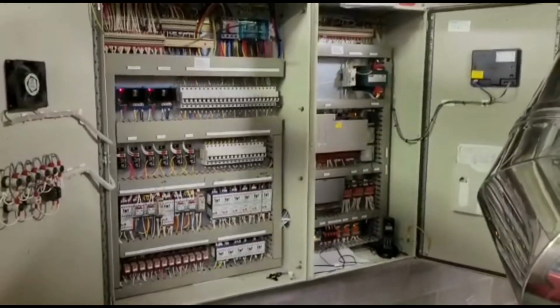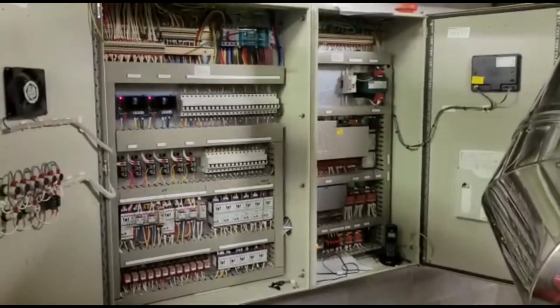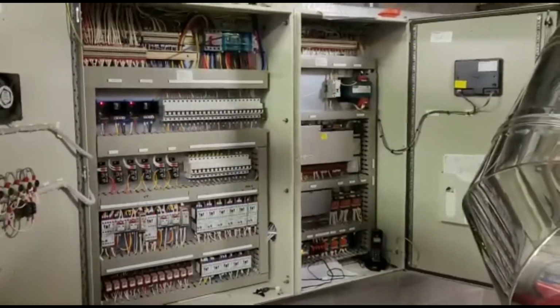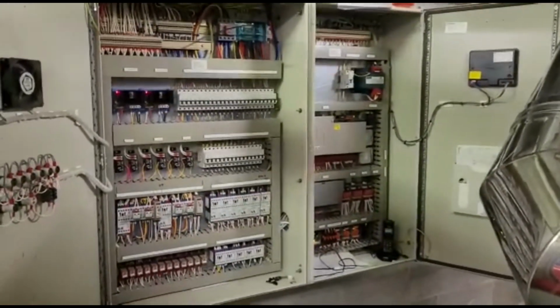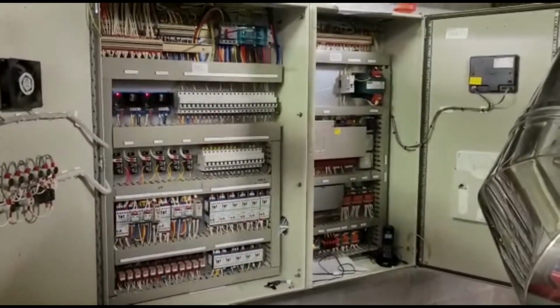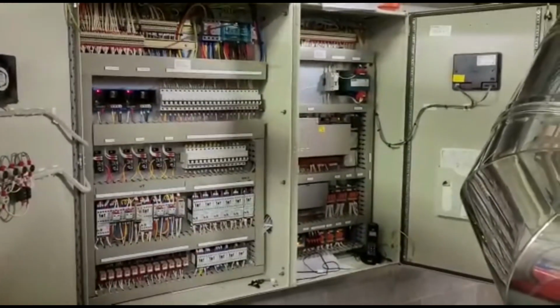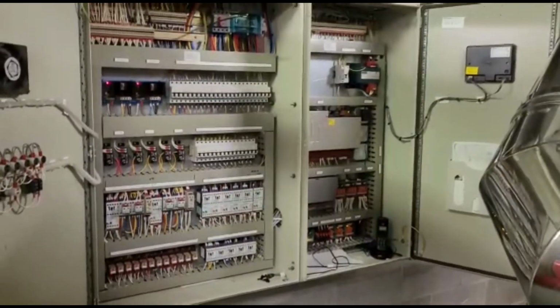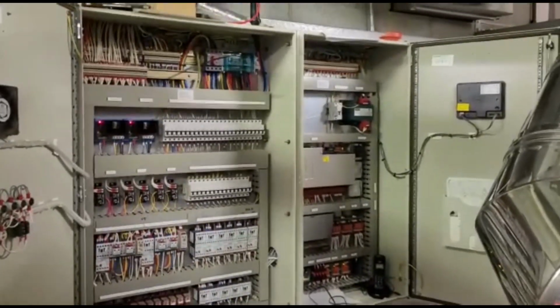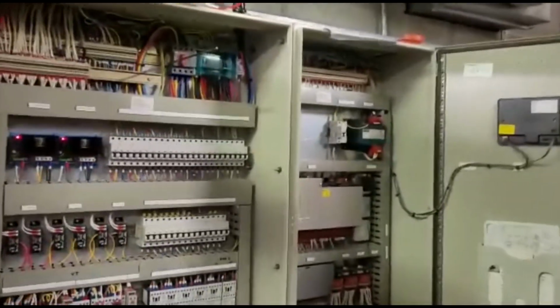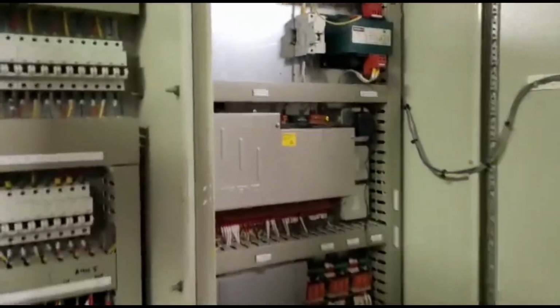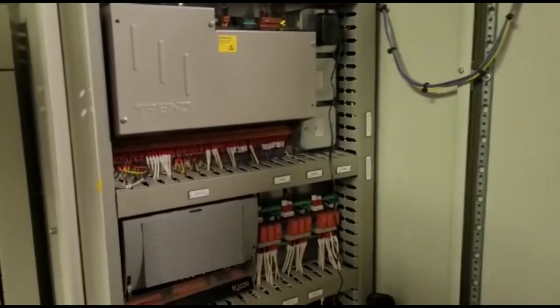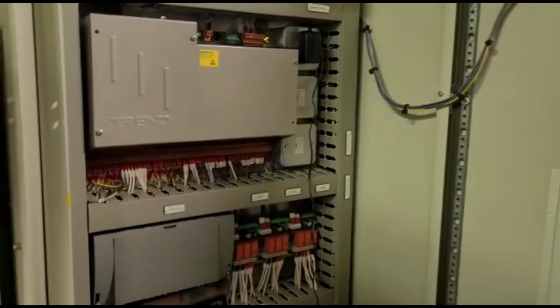Okay, so this is the heart and brains of any plant room on commercial. Looks a bit daunting, doesn't it? But honestly, it's not. If you can read an electrical drawing, you can definitely get your head around this lot. It's not as bad as what you think. Okay, so this bit here, this is all your brains.